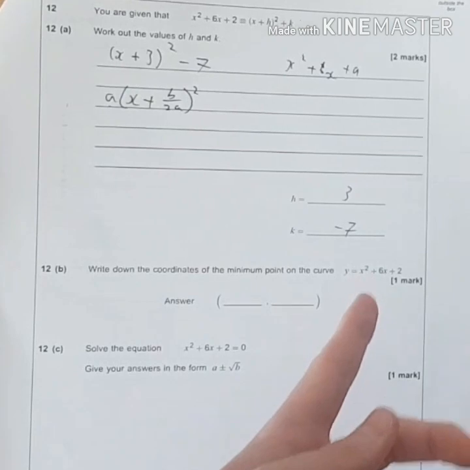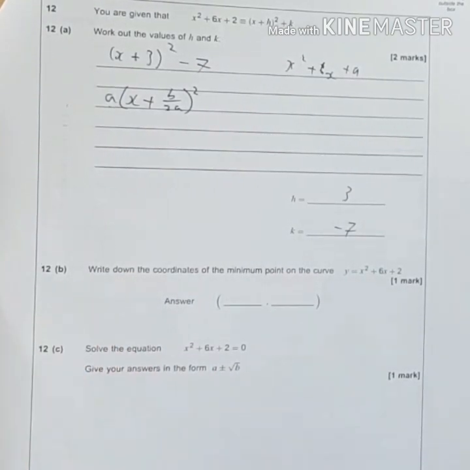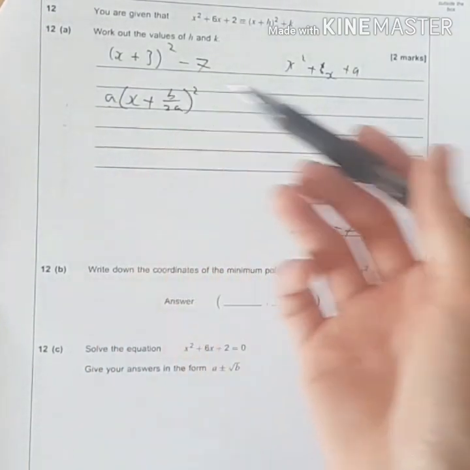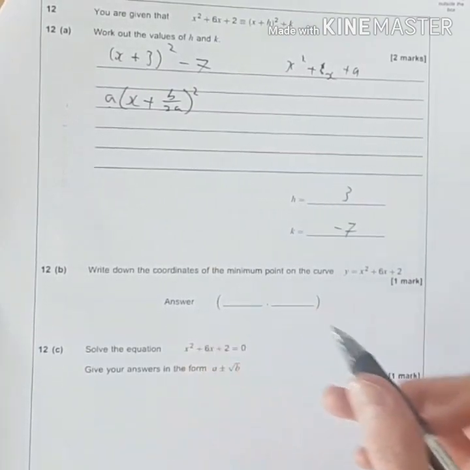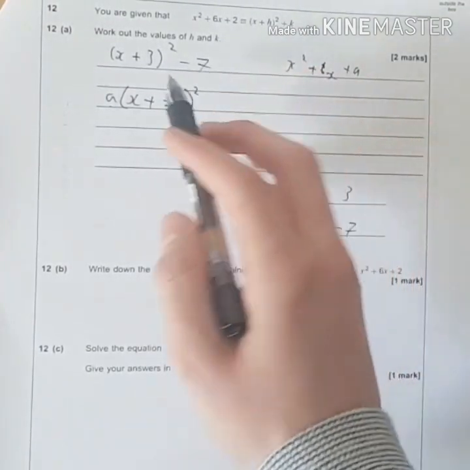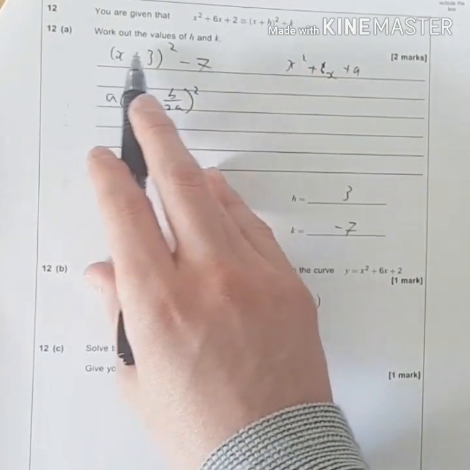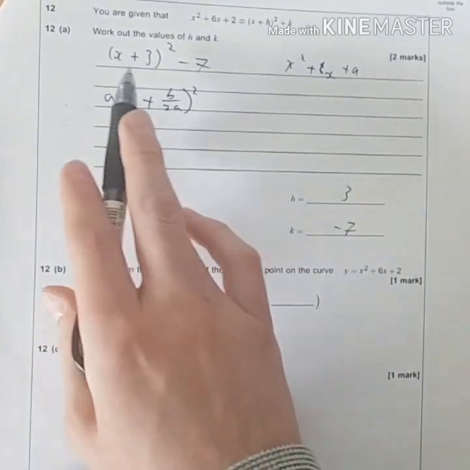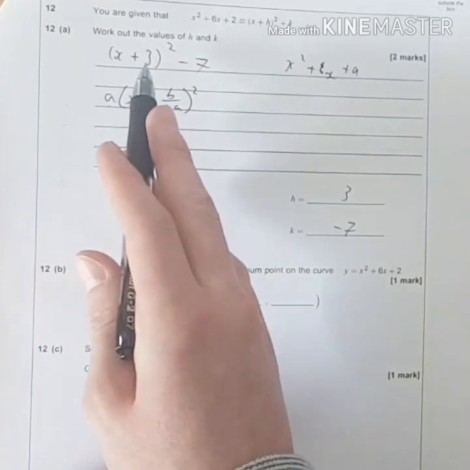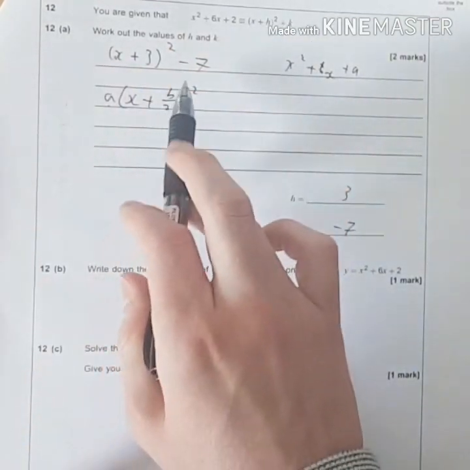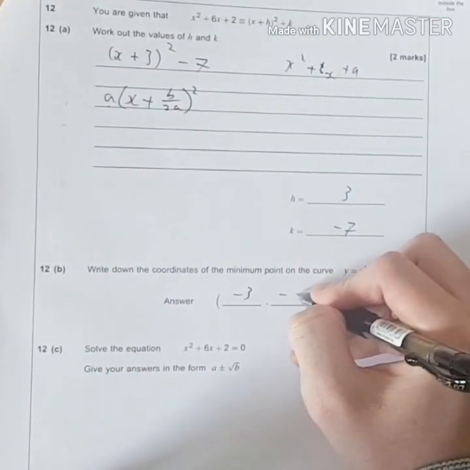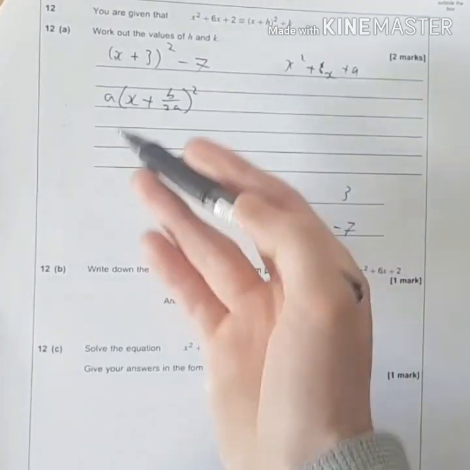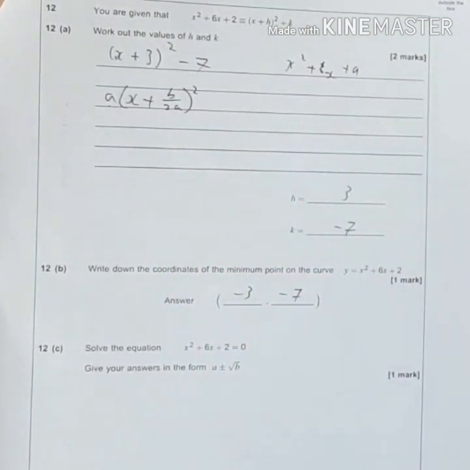You would usually need to complete the square for this, but since we've already done that, we can just write it out. When y equals 0, x must be equal to minus 3, and when this equals 0, y equals minus 7. So we have minus 3, minus 7 as the minimum point.